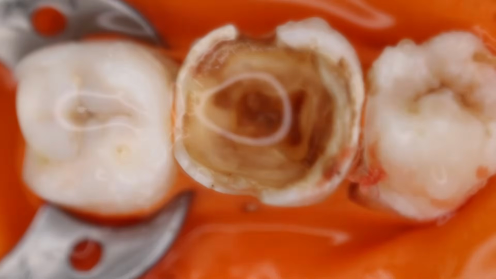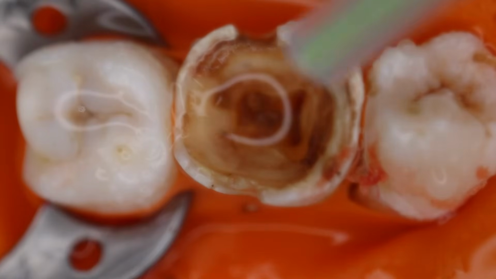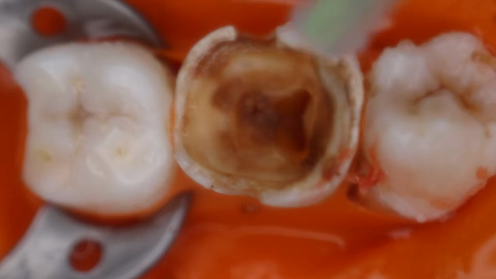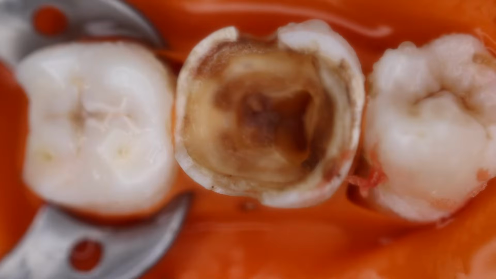So now you can see that we have started to remove the caries initially. The first thing that we are doing is removing the caries. We are not just identifying the orifices, we are going to remove all the caries that is there.